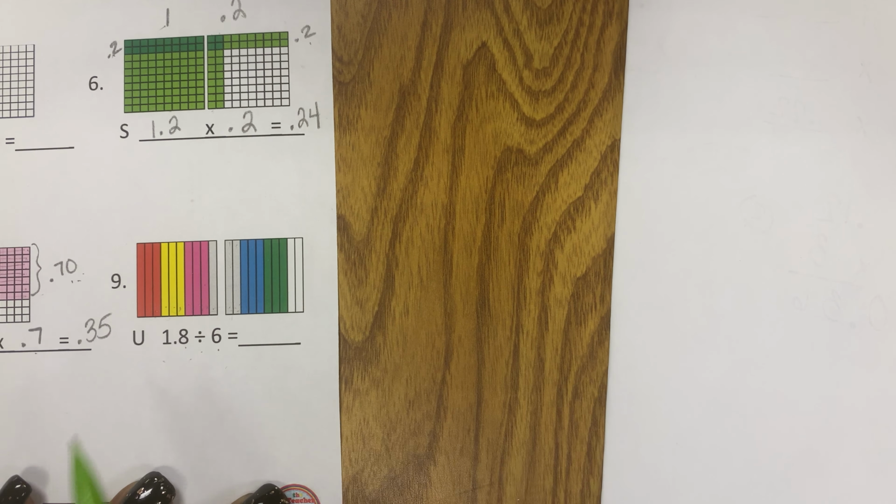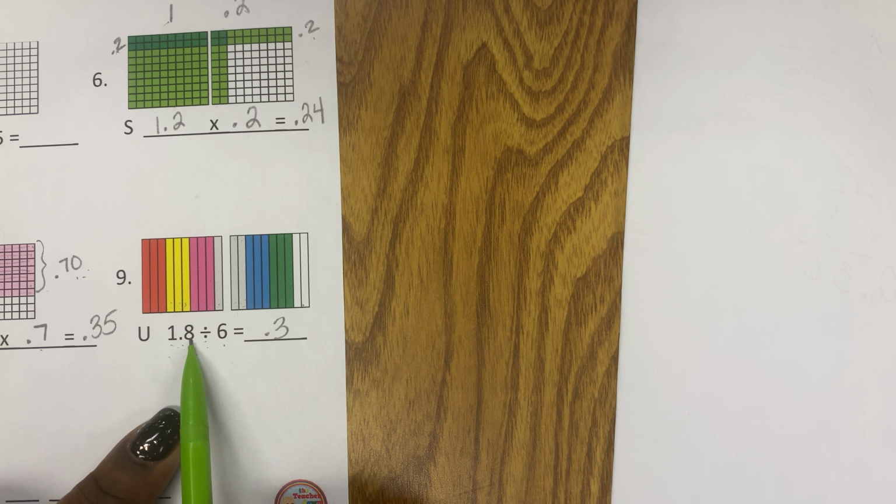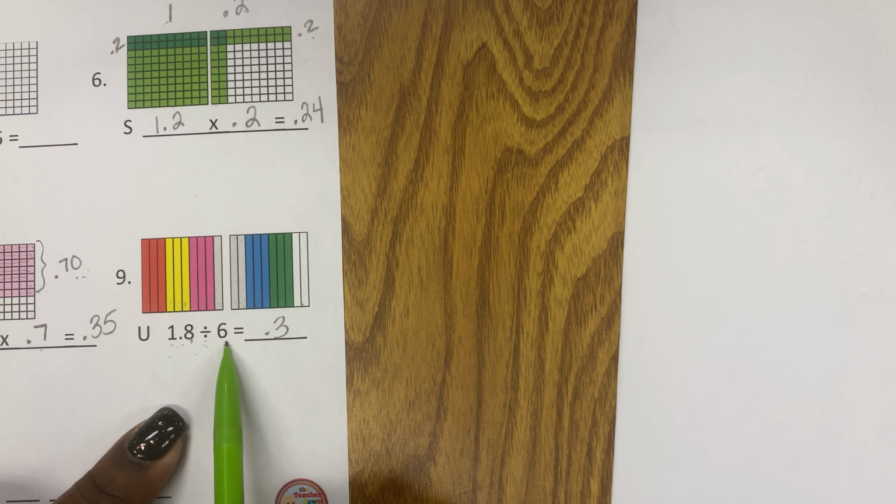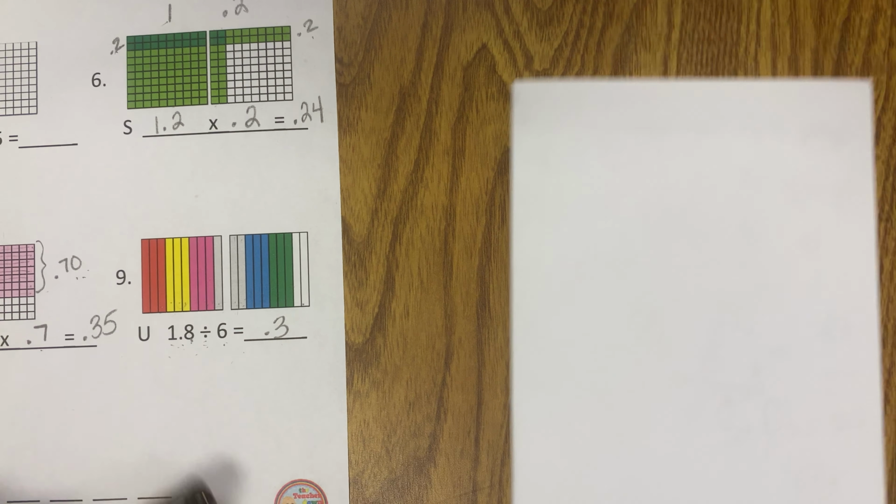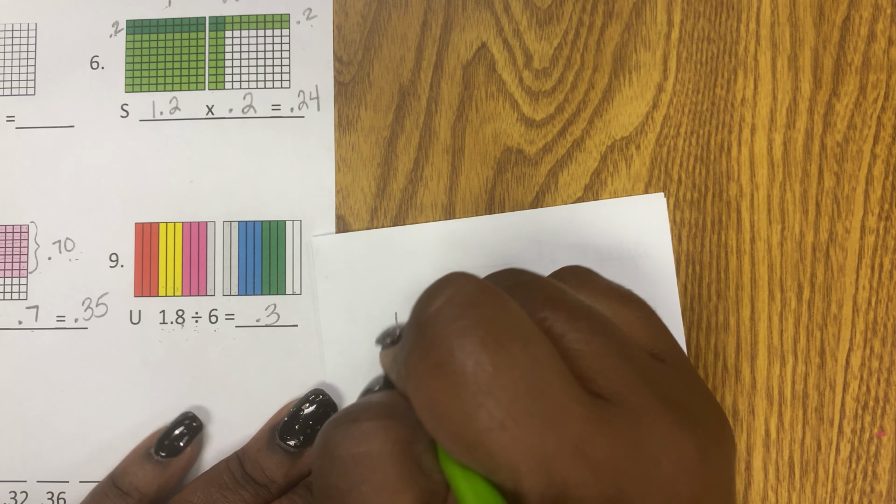So it looks like if we take 1 and 8 tenths and split it up into 6 equal groups, each group will have 3/10, which is the same value as 30 hundredths if we were to split these into hundredths. So 1 8/10 divided by 6 has the same value as 3/10. Let's look at the algorithm.